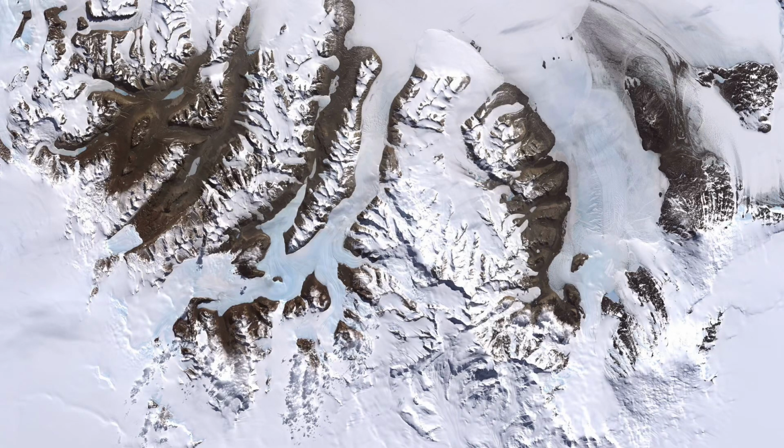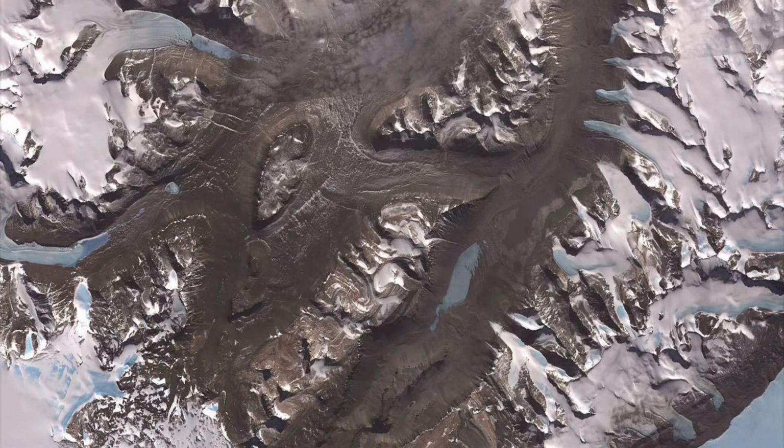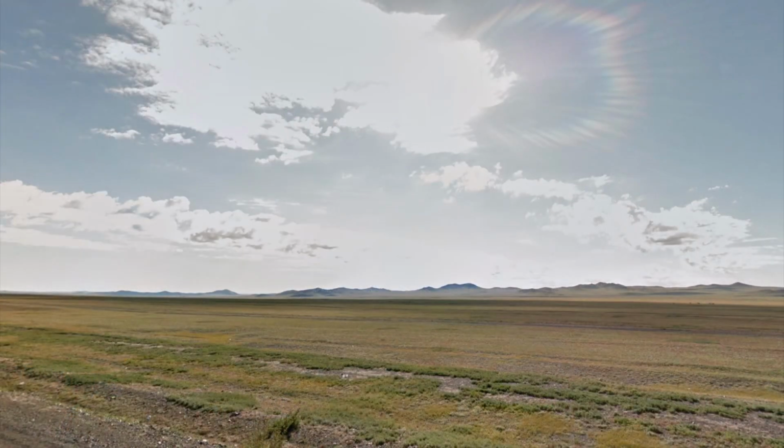Hey guys, today we're going to be talking about the cold desert biome. It is important to distinguish between cold and hot deserts because in many ways they are similar. They're both dry and have little vegetation, but in many ways they're different. Cold deserts have extreme seasons that range from warm to hot to very cold, even frigid winters.